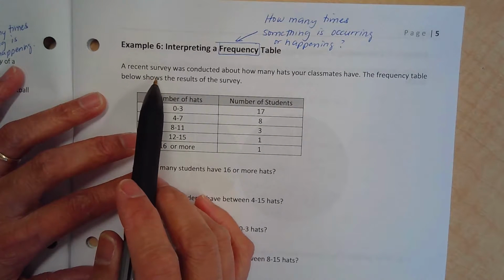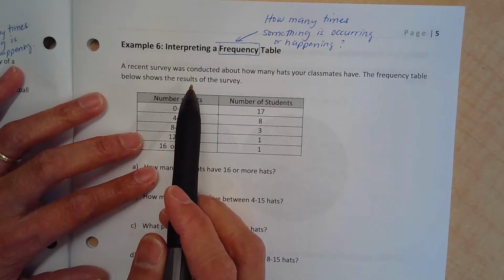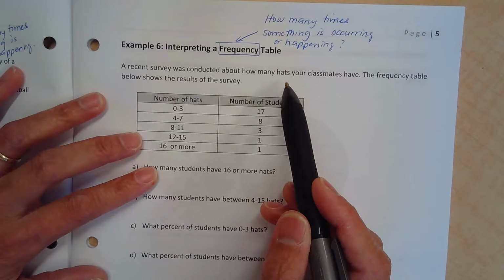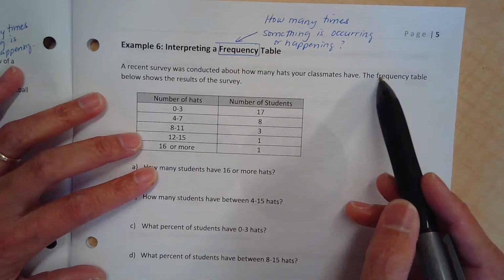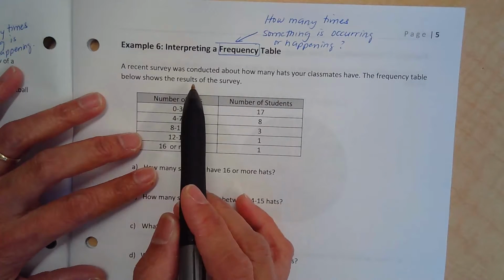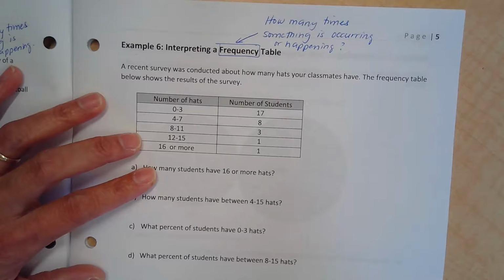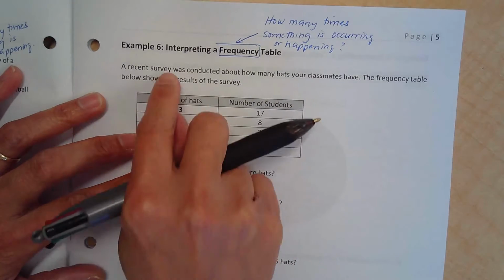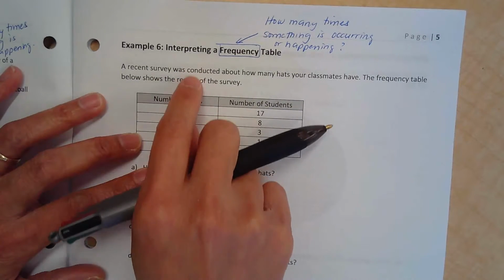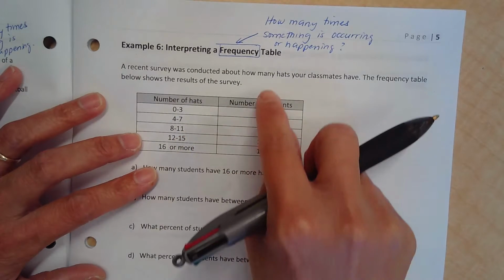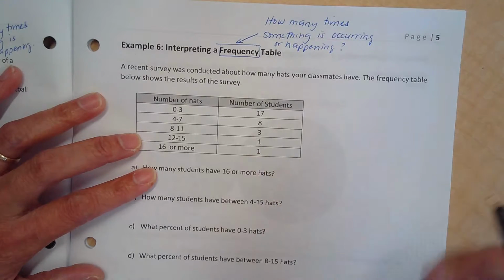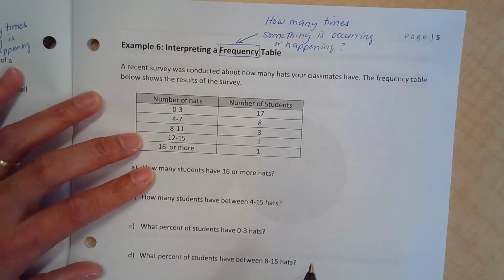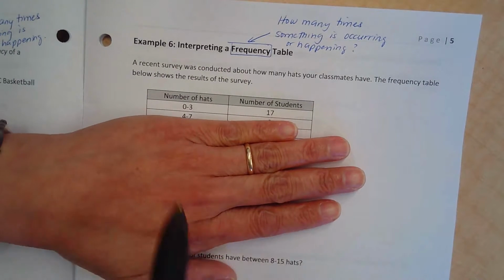A recent survey was conducted about how many hats your classmates have. The frequency table below shows the results of the survey. The number of hats column talks about how many hats, and this column talks about the number of students. So how many times do you see something happening?